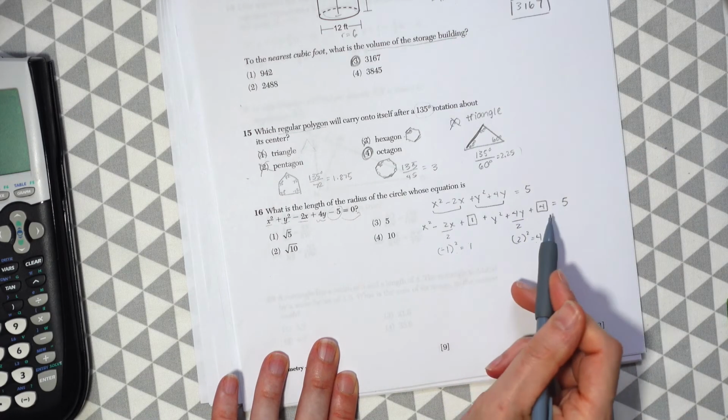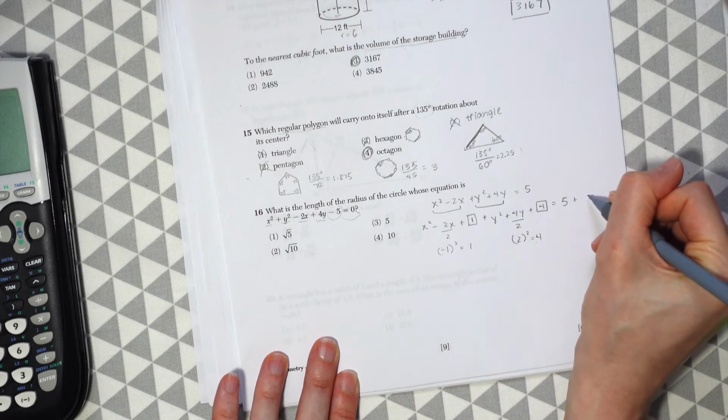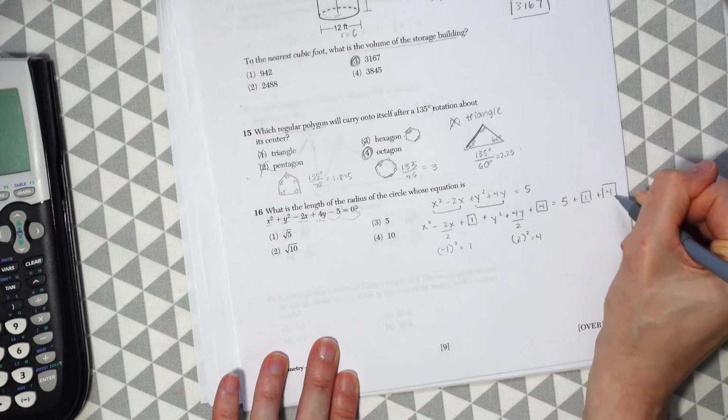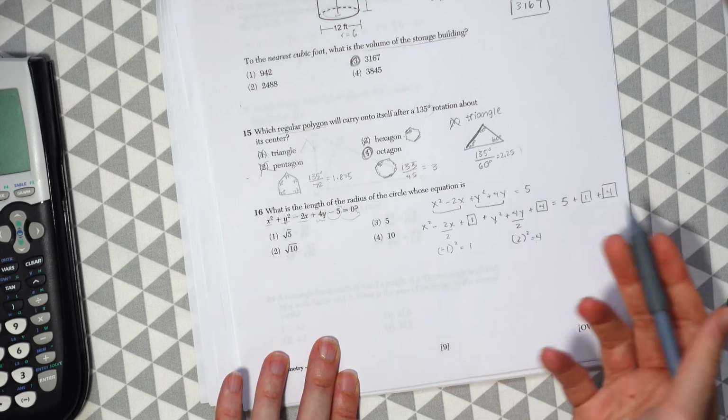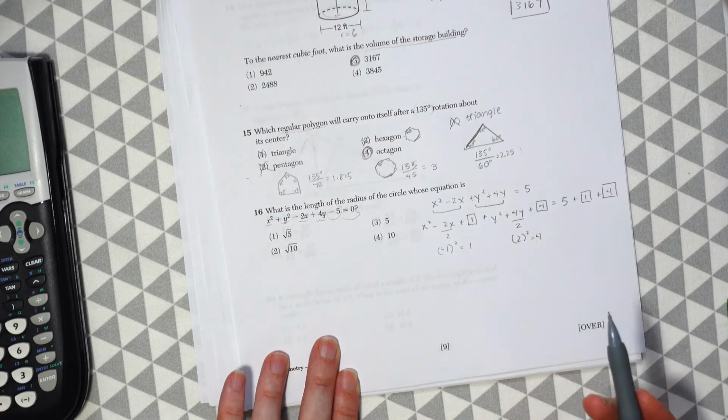And then all the numbers we boxed off here that we just found, we're going to add them to the other side. So 5 plus 1 and plus 4. So anything we did to one side, we're going to do to the other side. So since we added these numbers here, we want to add them here also.